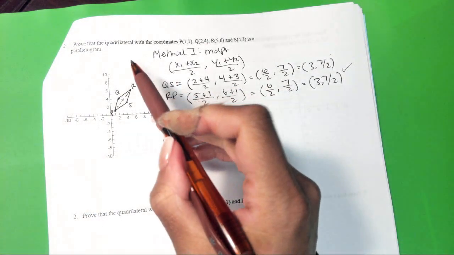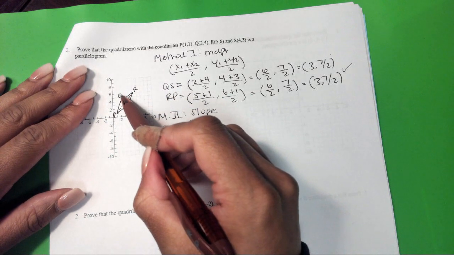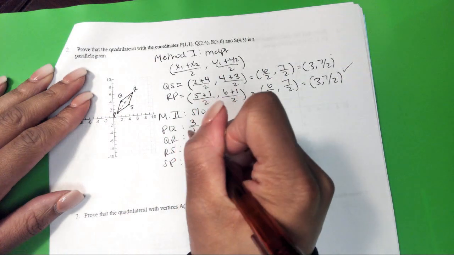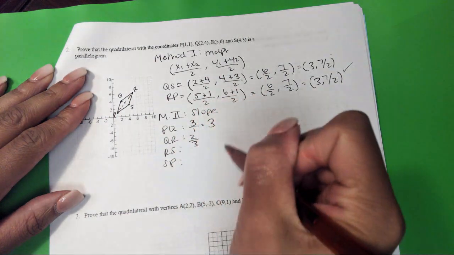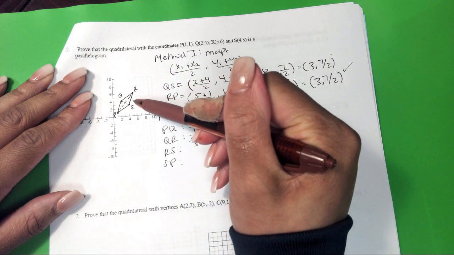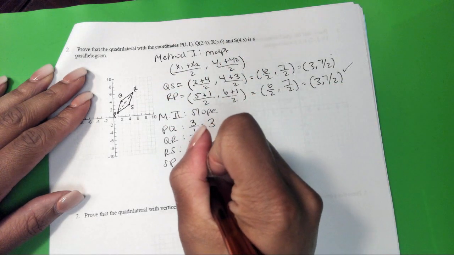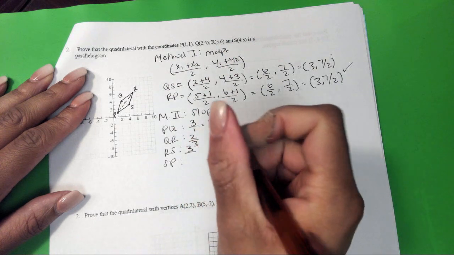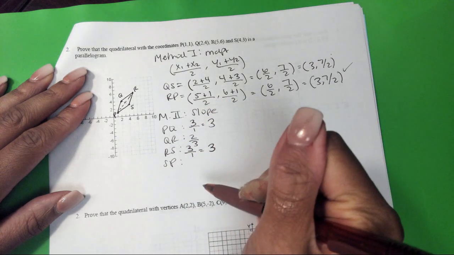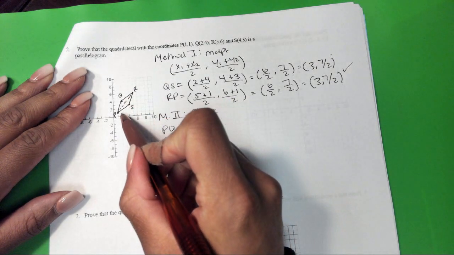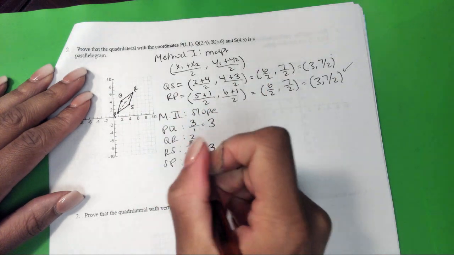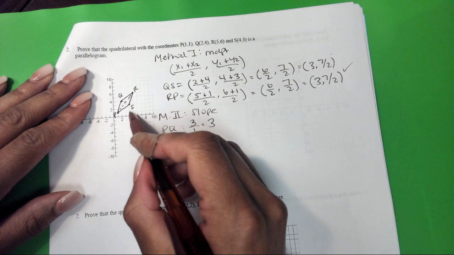And then for QR, I went up 1, 2, and I went over 1, 2, 3. And then for RS, I went down 1, 2, 3. So you rise over your run, and I walked over 1. So my slope is still 3. And then for SP, I walked over 1, 2, 3, and I rose up 2.